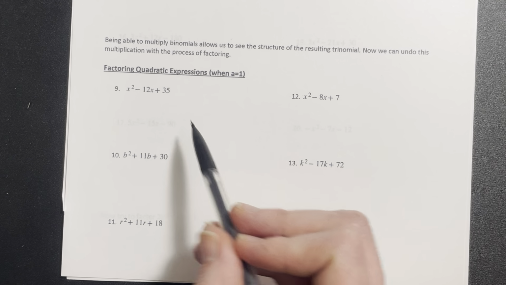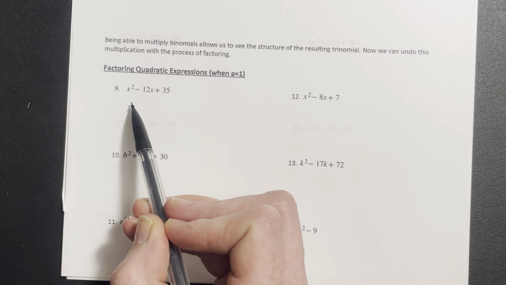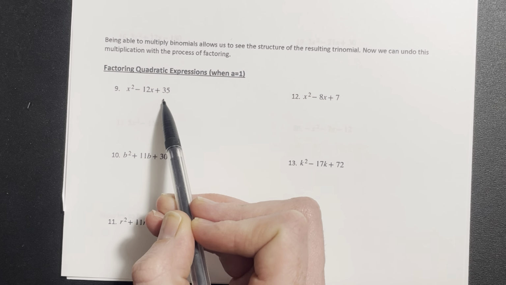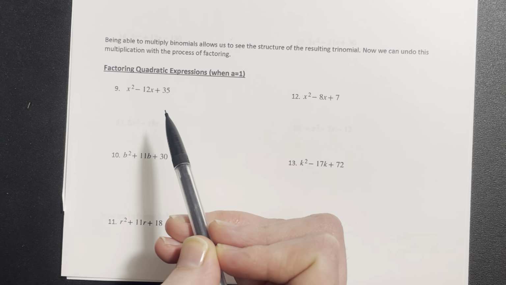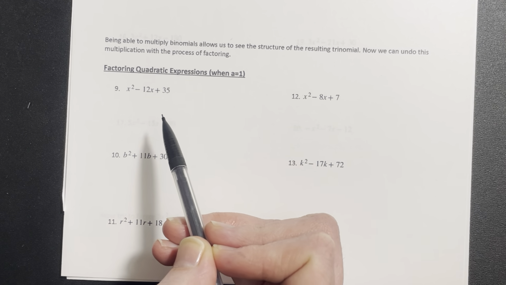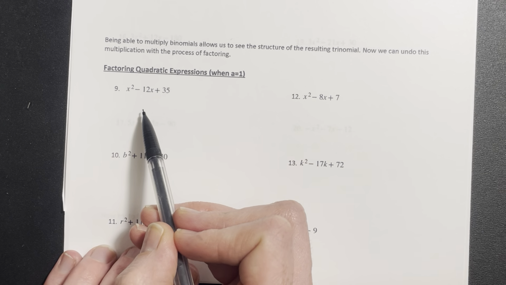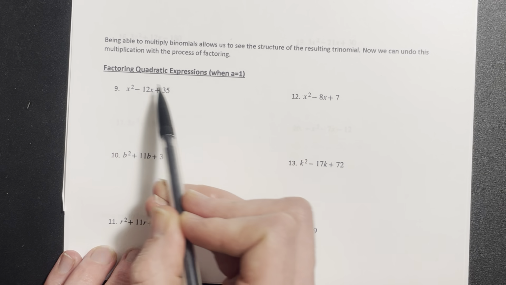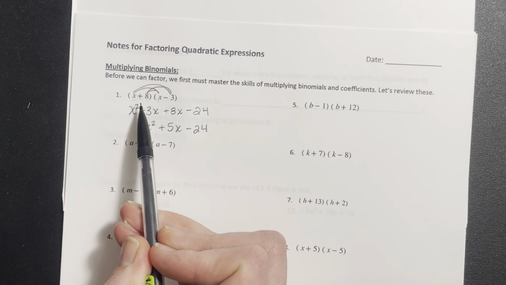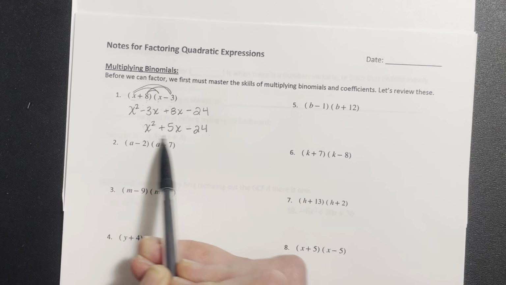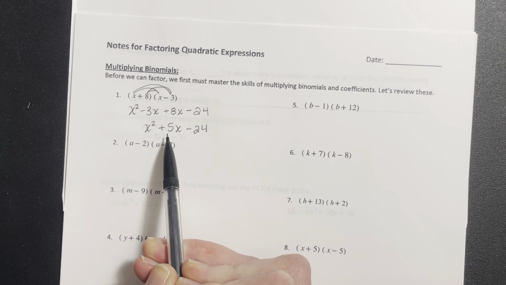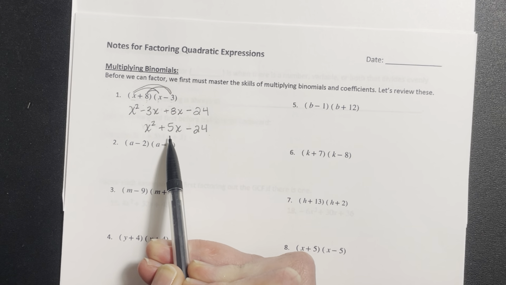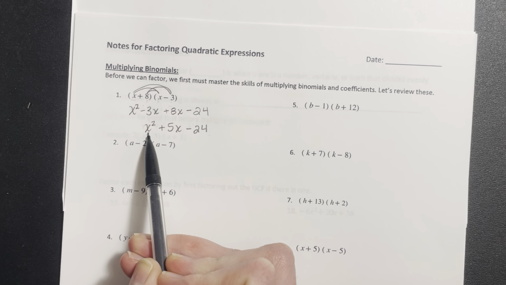So this first one is x squared minus 12x plus 35. What we're trying to do is see what things multiplied together to give me this trinomial expression. So when we had x plus 8 times x minus 3, it multiplied out to give me a trinomial expression. And we want to try to undo those things. So we start with a quadratic term.